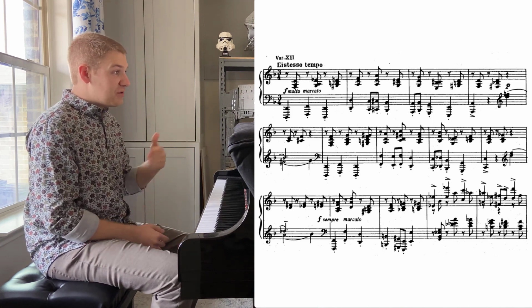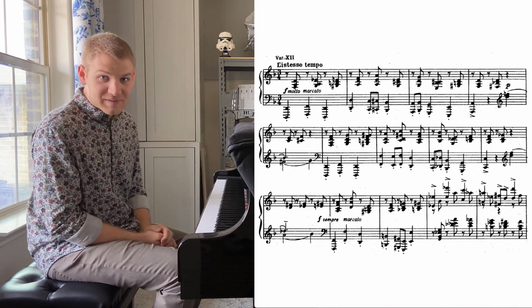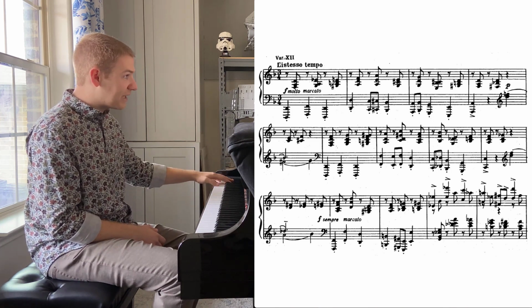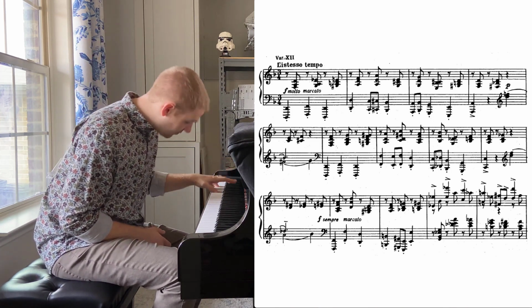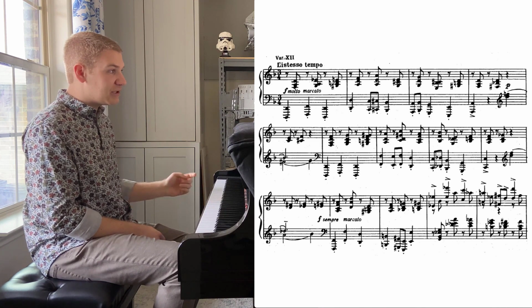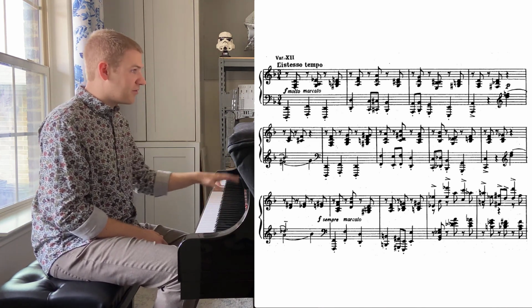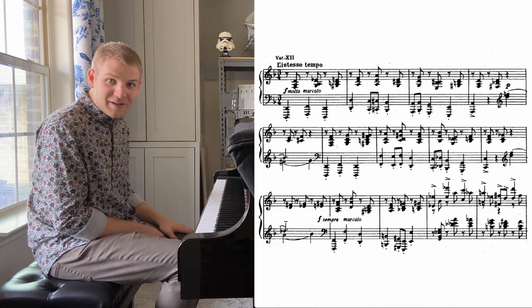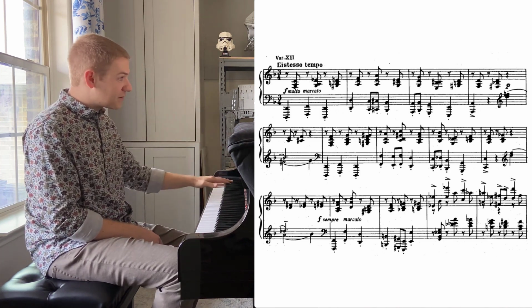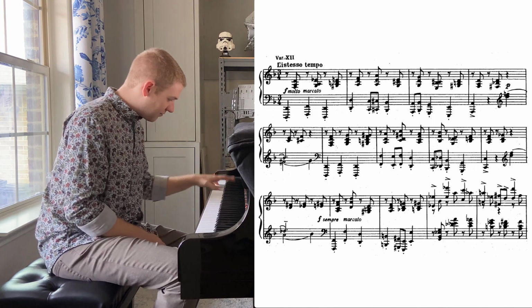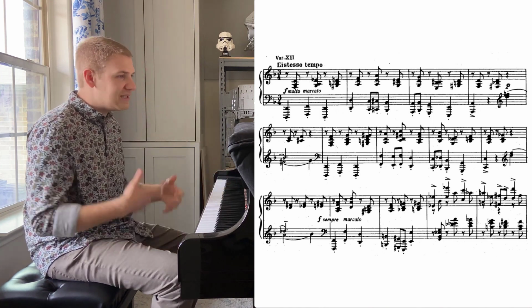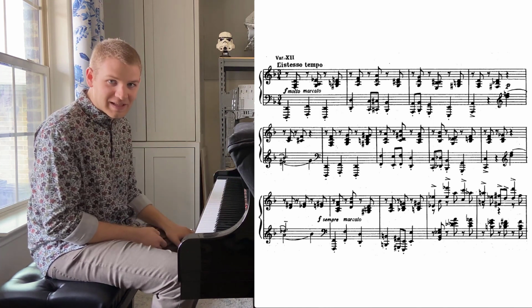Rachmaninoff is going to do this about 3 times. The first time, only getting up to a D. The second time, he'll get all the way up to an F. And then the third time, he'll start on an F. So he's just increasing the tension every single time.